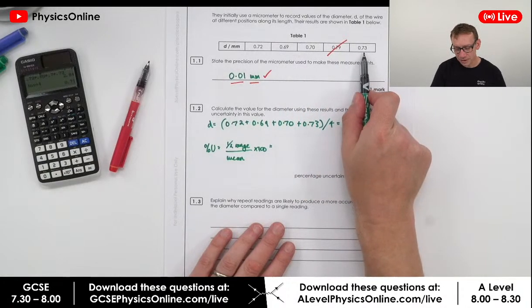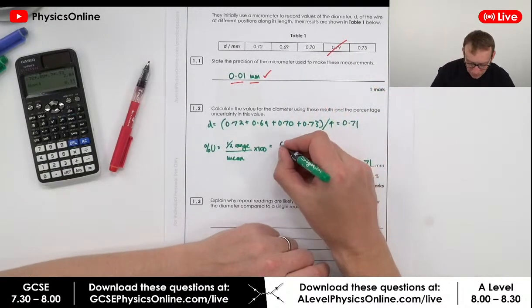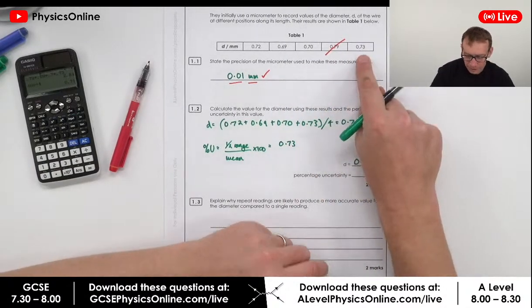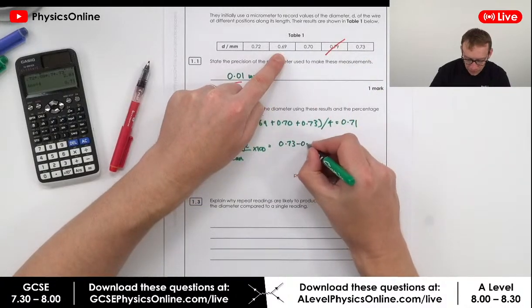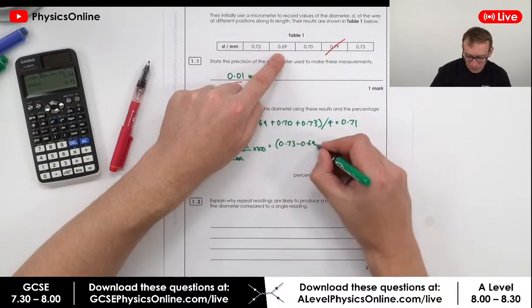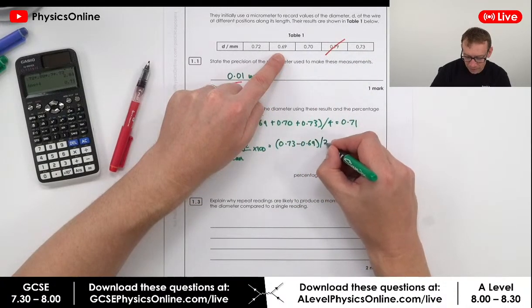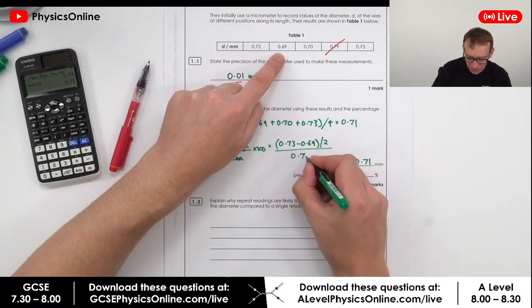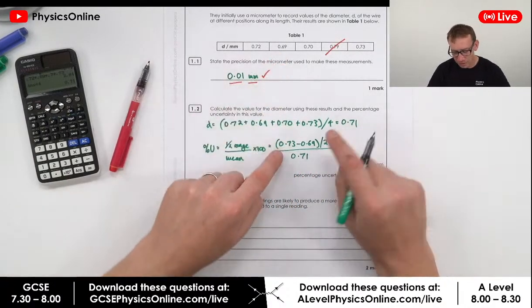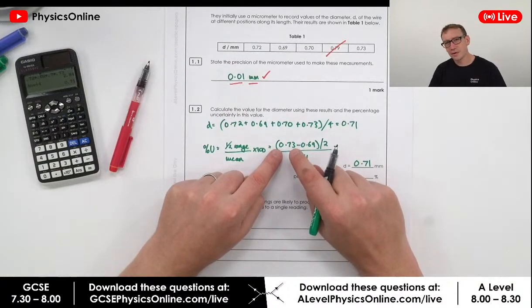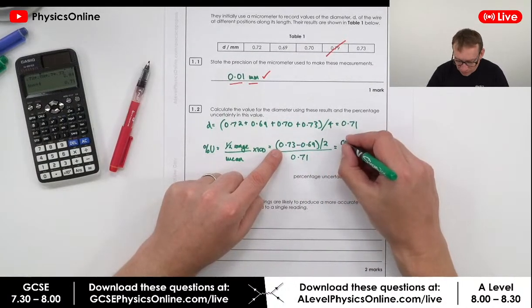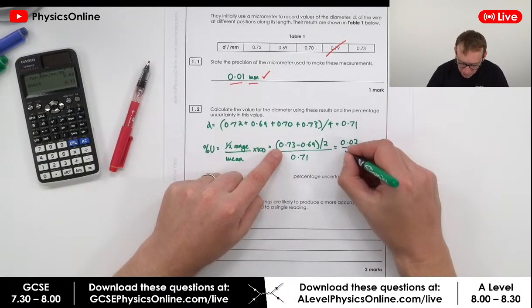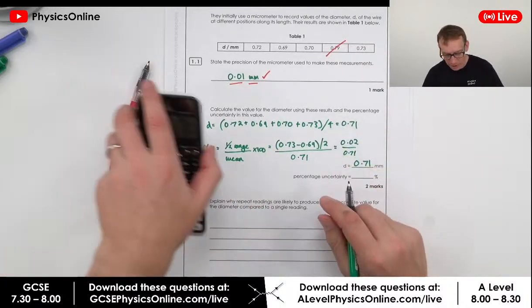Here the biggest value, because that one's an anomaly, is 0.73. Take away the smallest, 0.69. That's the range, but then we need to divide that by 2, and divide that by the mean value we've just worked out. That's equal to 0.04 divided by 2, so that's equal to 0.02 over 0.71.